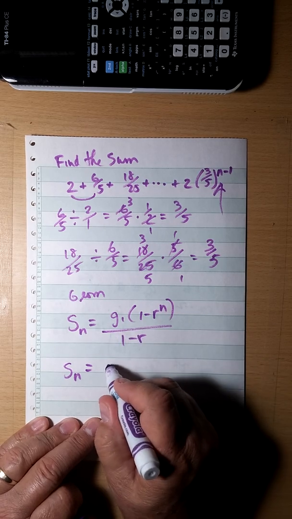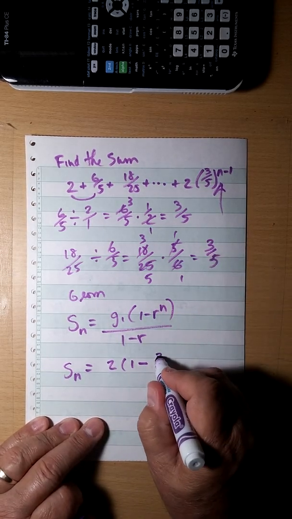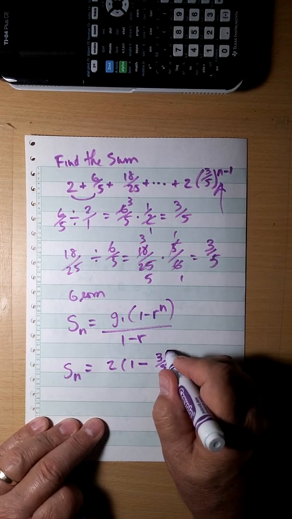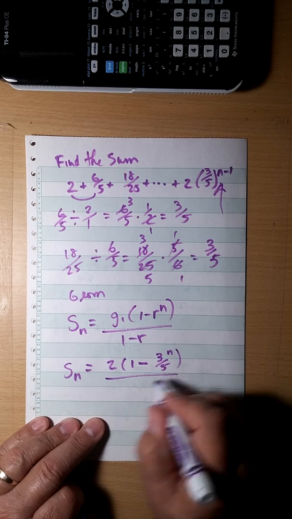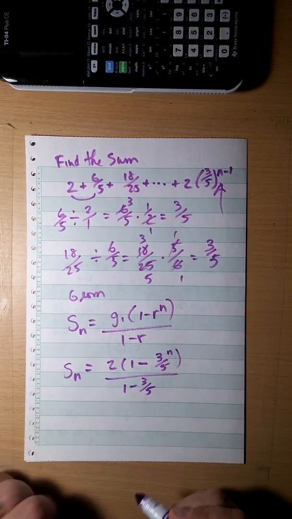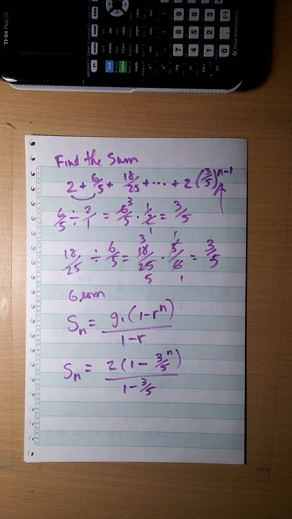G sub 1 is 2. 1 minus r is that 3/5 to the nth power over 1 minus the 3/5. And we could take that further, but I'm running out of room. So that's one way, at least, of writing this thing. And we could simplify it a little bit more.